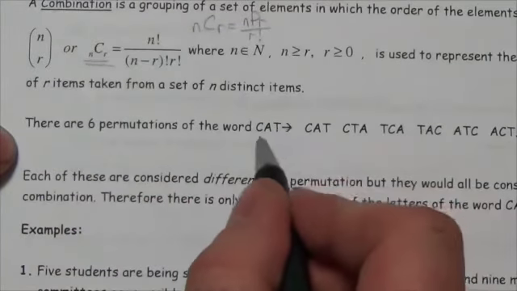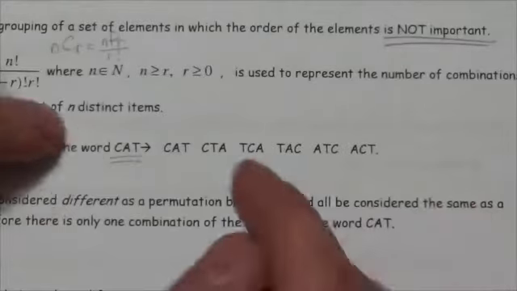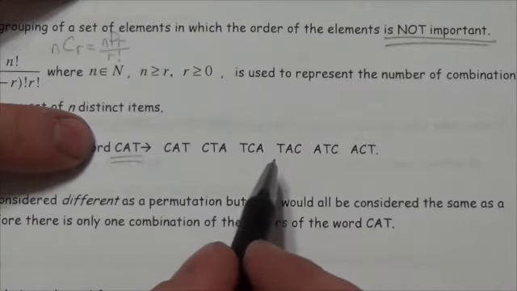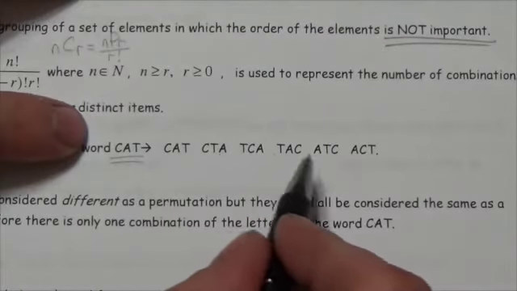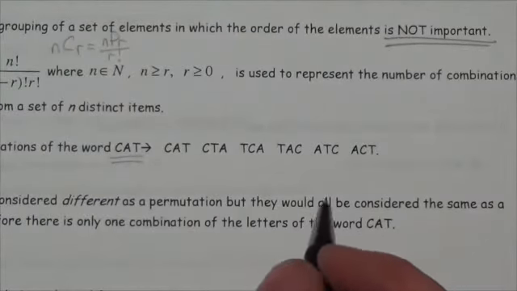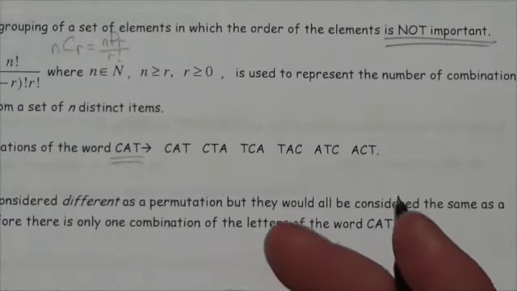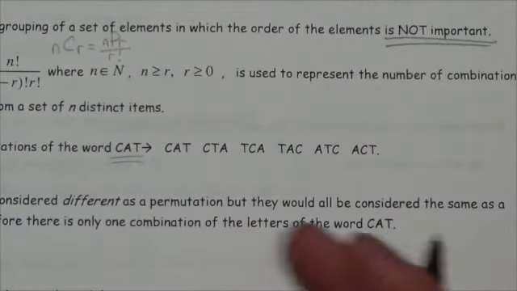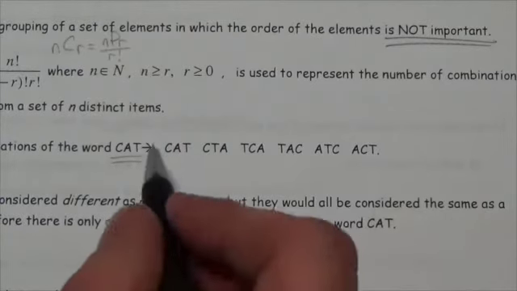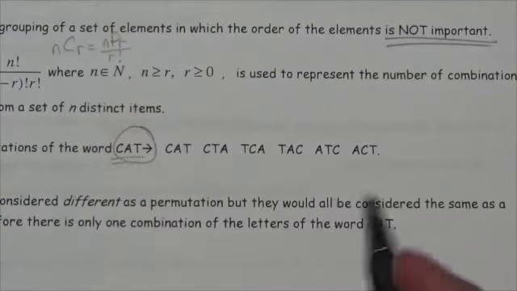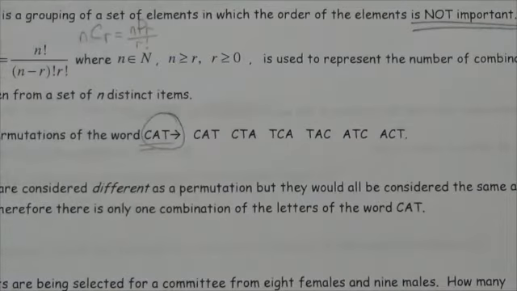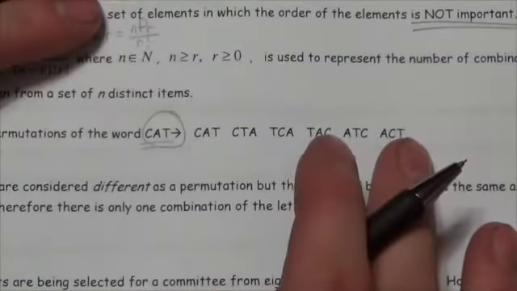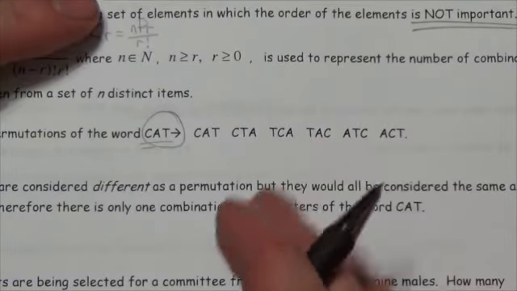There are 6 permutations of the letters in the word cat, C-A-T. You've got C-A-T, C-T-A, T-C-A, T-A-C, A-T-C, A-C-T. All those are distinct permutations of those letters. However, there's only one combination of those letters: just CAT. When order doesn't matter, as long as you're just grabbing those letters together, that's it. There's only one way to choose those letters. Doesn't matter what order, right? If that doesn't make a lot of sense right now, just watch as we go through some of these next examples. It should start to come together.